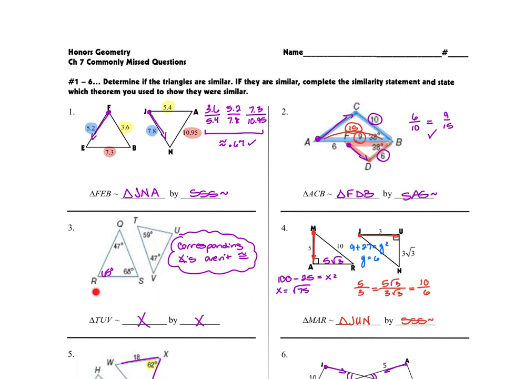Okay. If we look at number 3, if we look at the interior angles here, you can see that we have a 47 and a 47, which are corresponding.